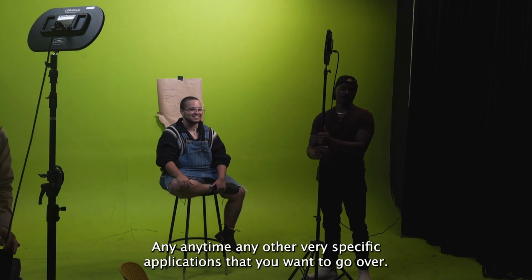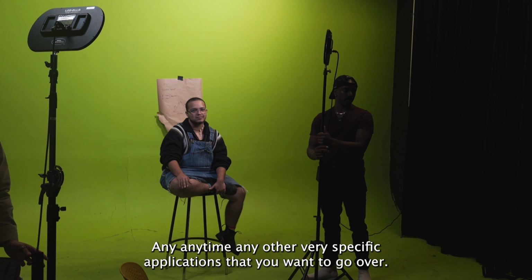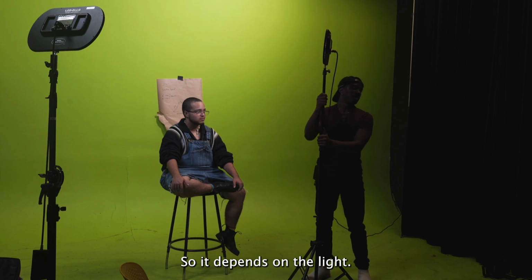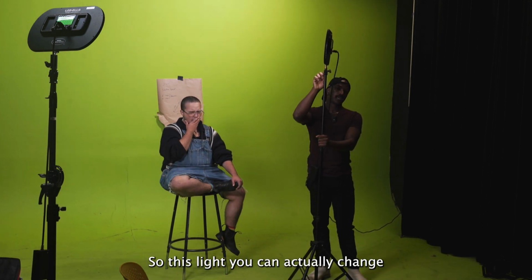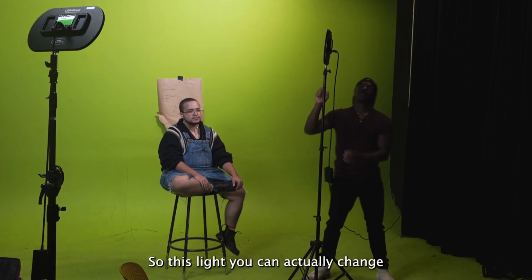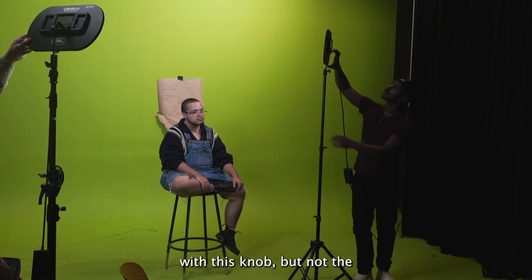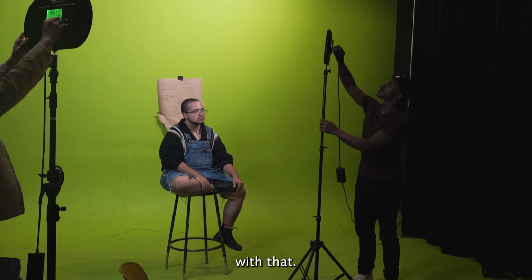Any other very specific applications that you want to go over? How would you change the temperature? Is that something you do? So it depends on the light. So this light, you can actually change with this knob.